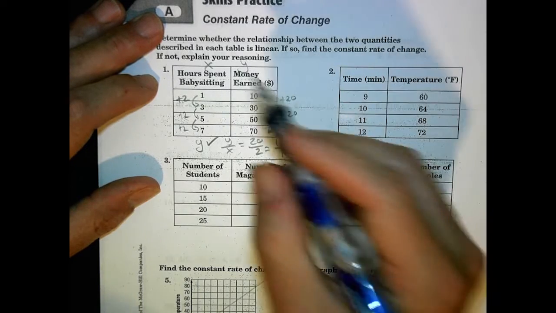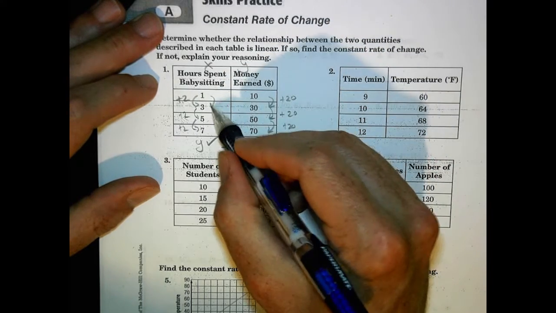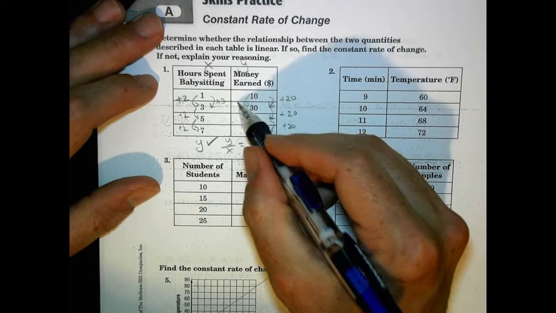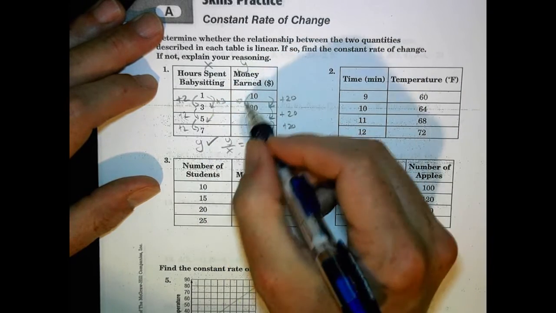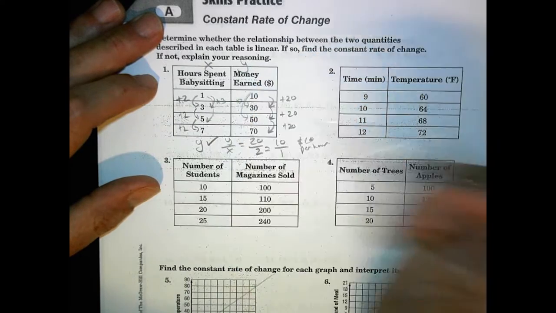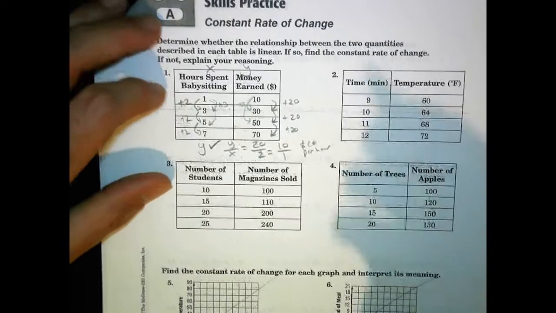Other ways of thinking about it, you could look and say, well, this is 1 times 3. What is 10 times 3? Does that still work there? Sure it does. What is 1 times 5? 10 times 5 works there. 1 times 7. So you can use multiplication and see that it also works.